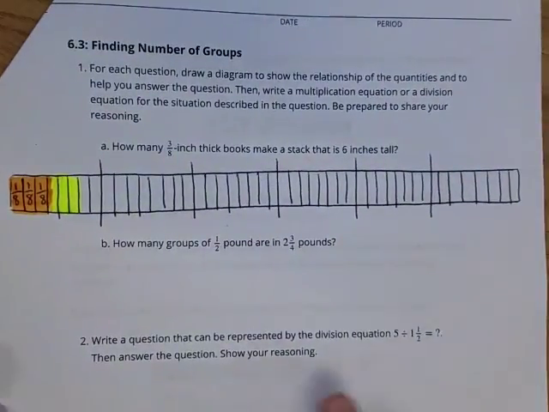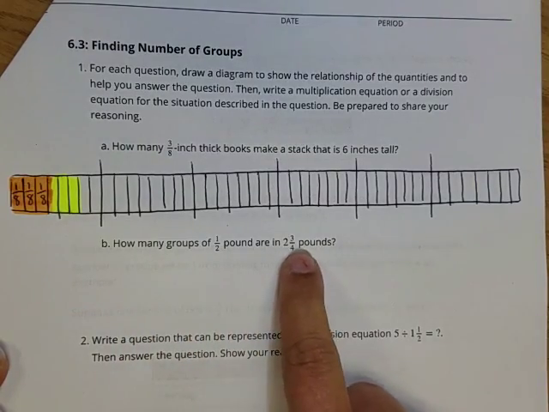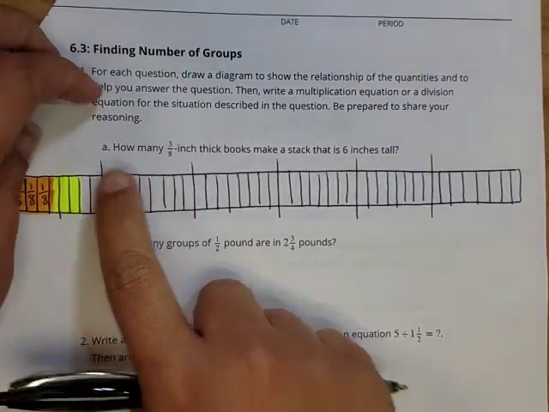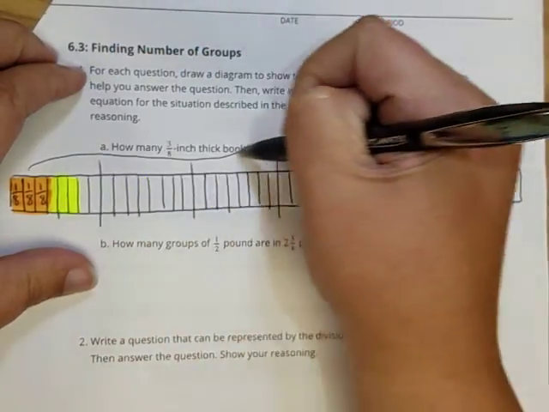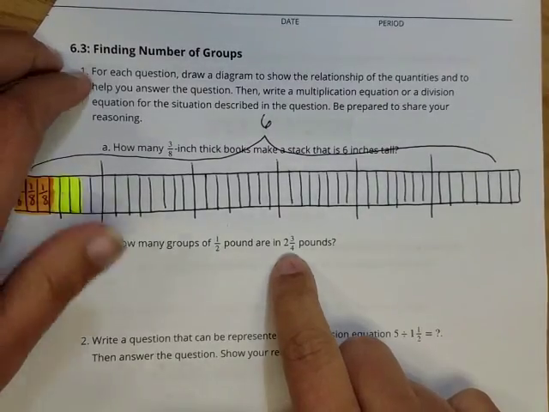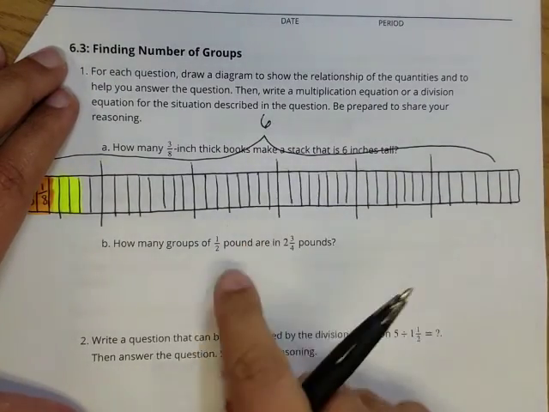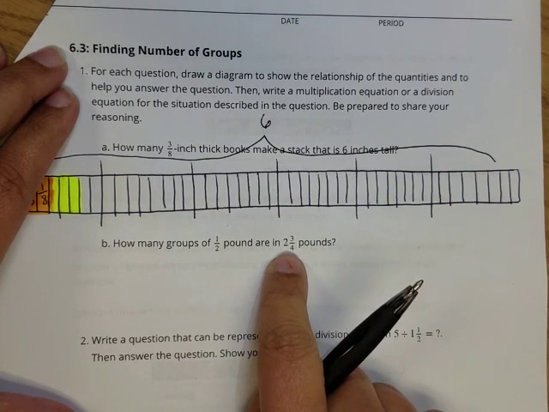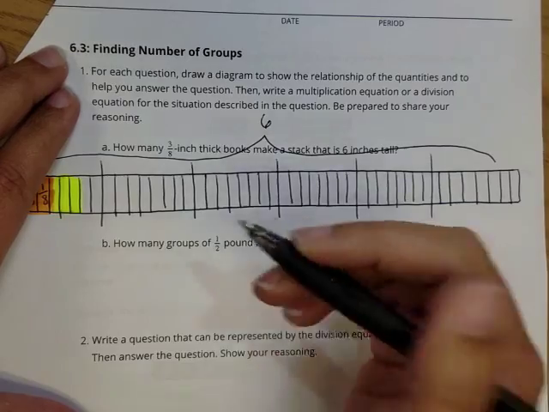All right, my next problem. How many groups of a half are in 2 3/4 pounds? This is where it gets tricky because we've always dealt with whole number dividends. This time we're having a fraction dividend. So we want our sizes to be a half, but we have 2 3/4 pounds. So really we're probably going to want to do fourths.